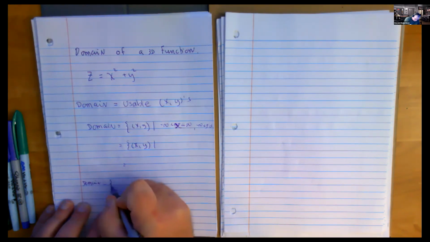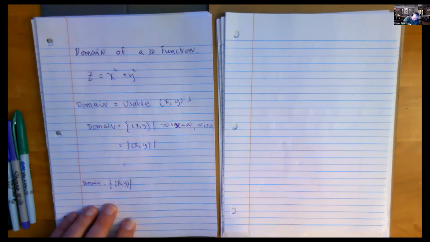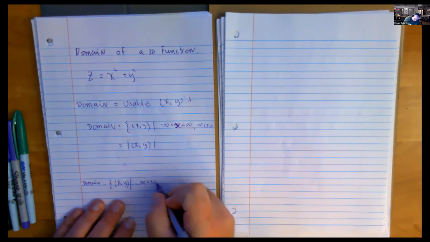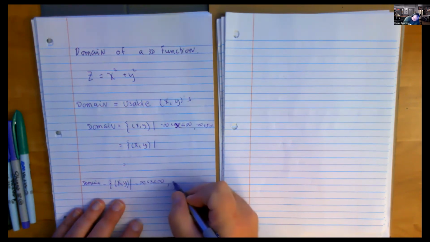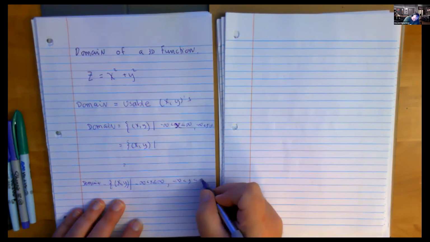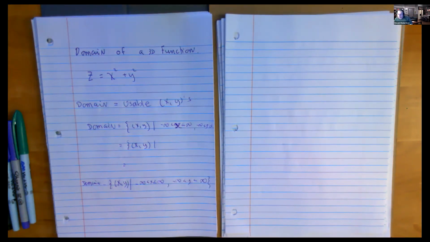You could say that the domain is a set of all values, using set builder notation here, such that x is between minus and plus infinity and y is between minus and plus infinity. That describes exactly what the thing looks like.